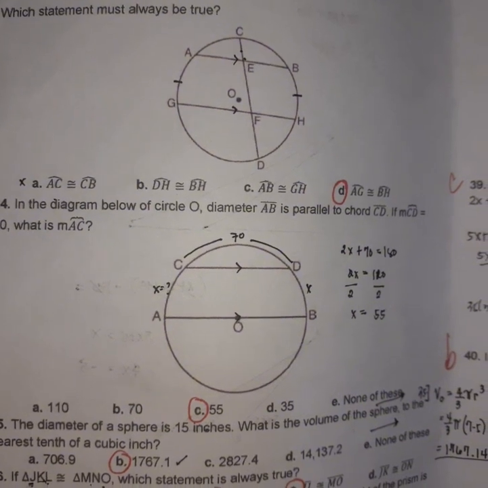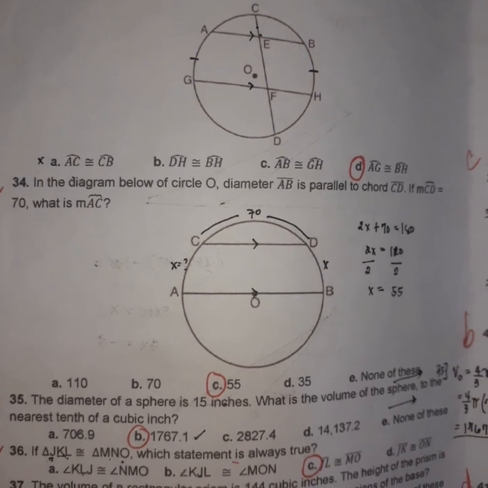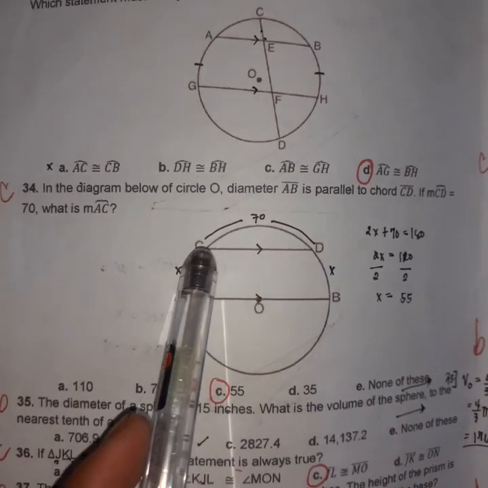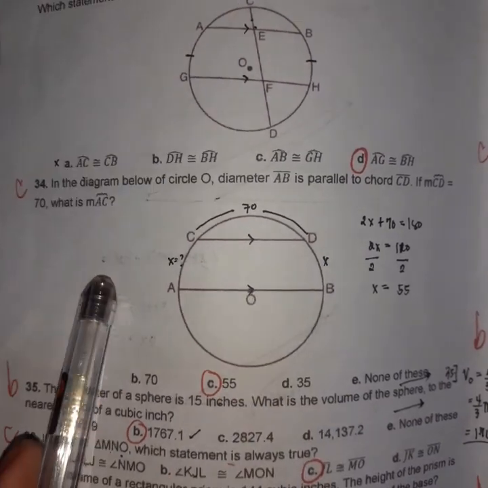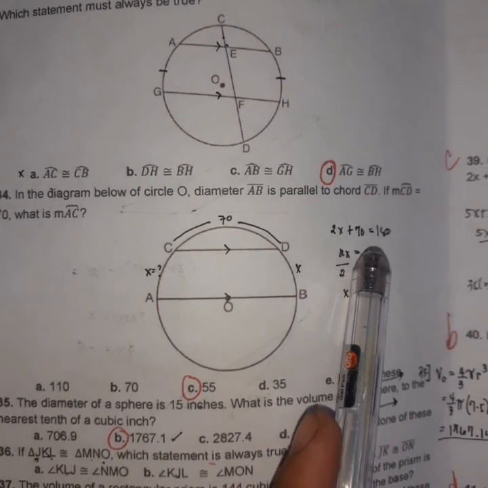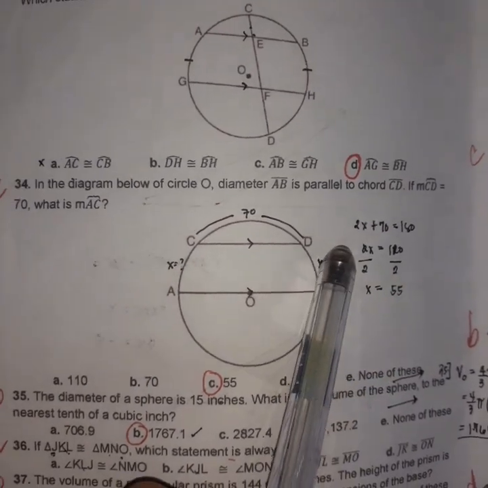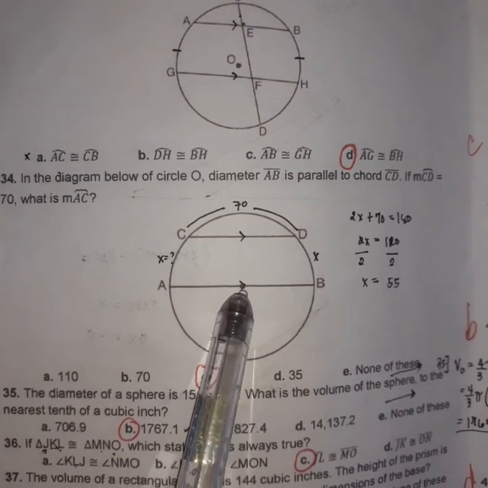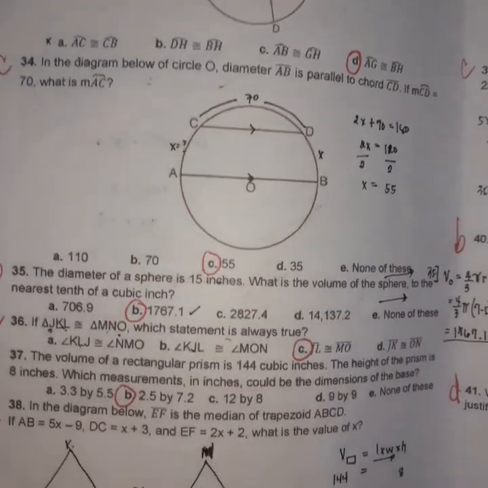In the diagram below of circle O, diameter AB is parallel to the chord CD. If the measurement of arc CD is equal to 70 degrees, what is the measurement of arc AC? If this is CD and this measures 70 degrees, we know the parallel chord arcs are equal, so these are 2x. This and this are equal, so these are 2x. So we need to add this and add here so that we can get our diameter. Therefore, our answer is 55.